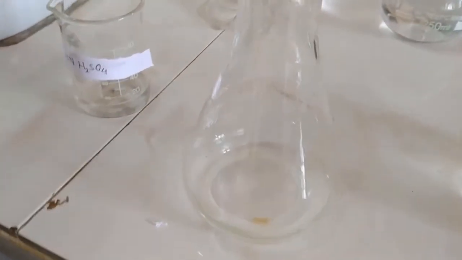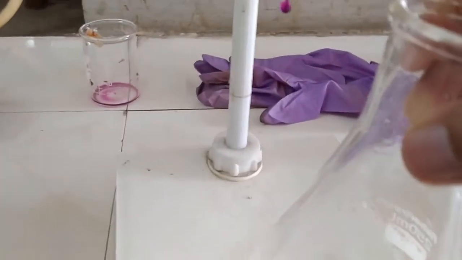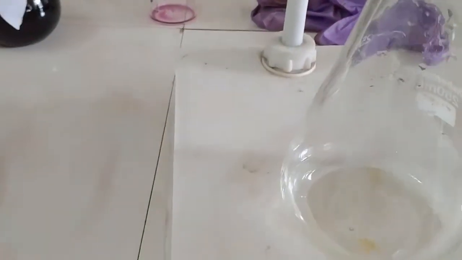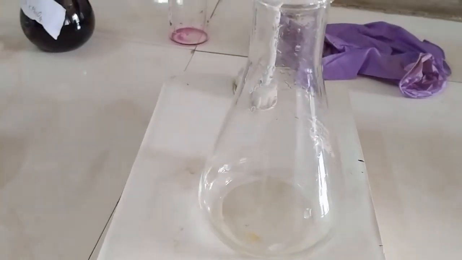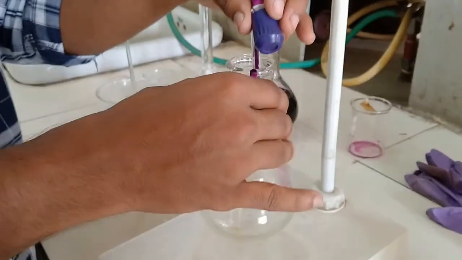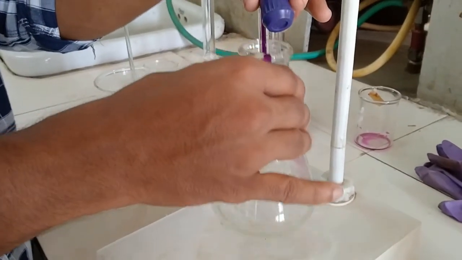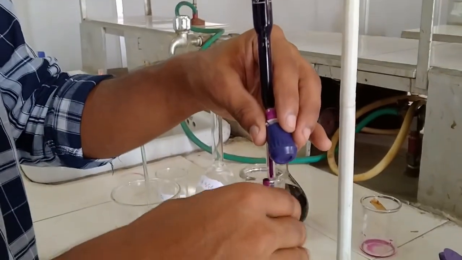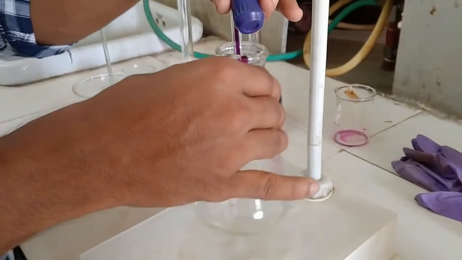Now we are going to titrate this Mohor salt using potassium permanganate solution. Now we titrated Mohor salt by potassium permanganate solution.